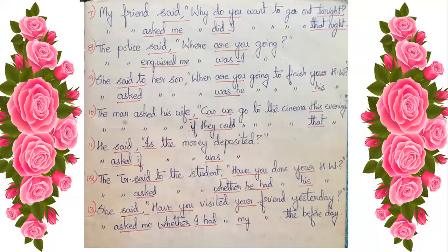I think everything is clear. We have given a number of examples. We have practiced a number of examples with the interrogative type of sentences. I hope you all understood.